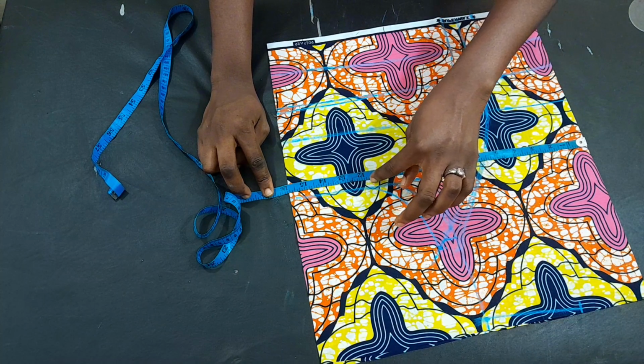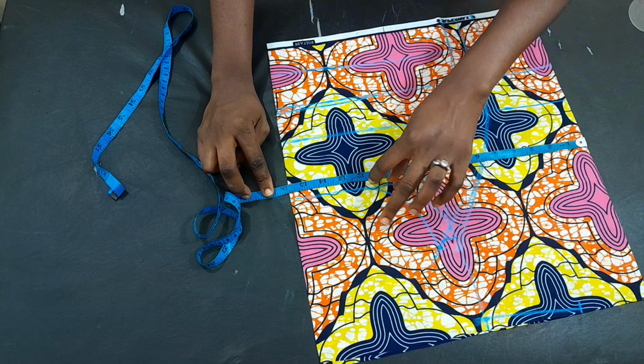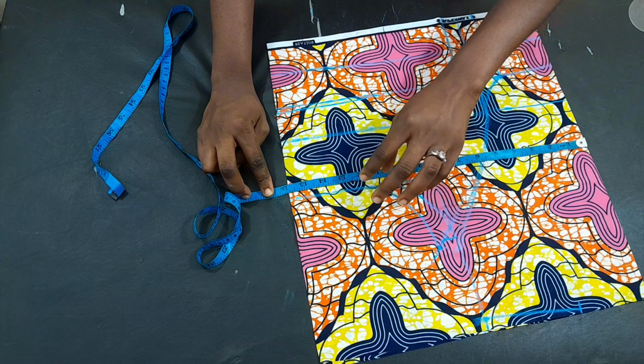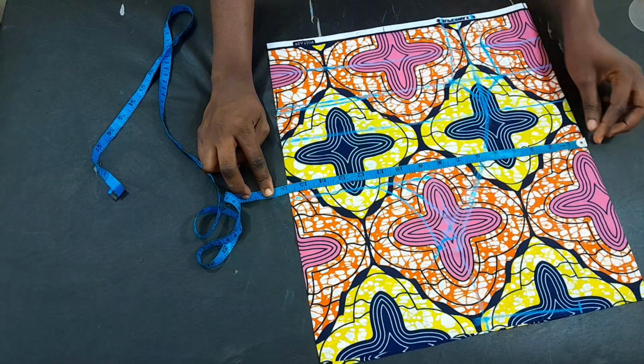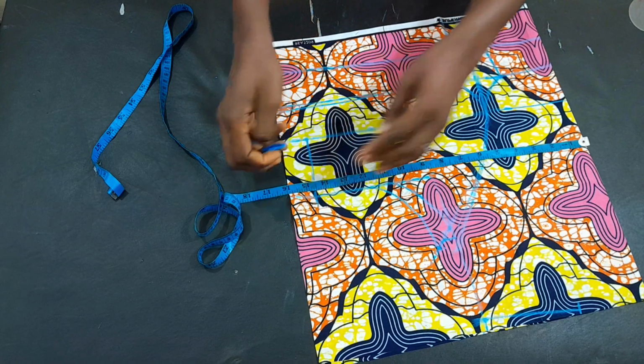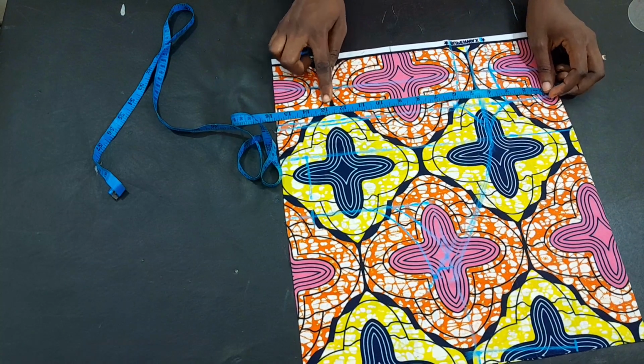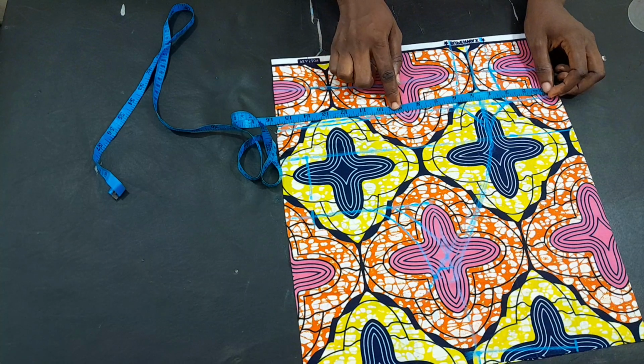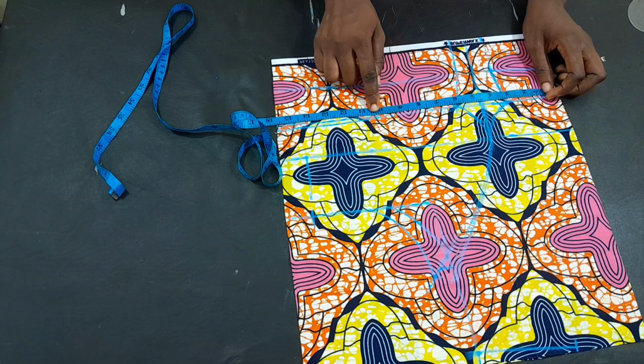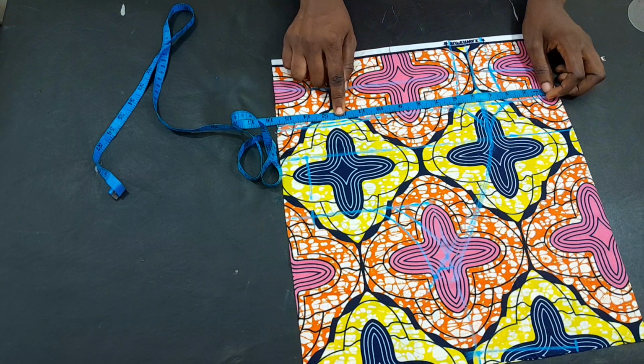That we're going to cut off there must be added to the new measurement on the bust. So I added 1.2 and then added another 3 inches sewing allowance. I extended the line to the bust point. Okay, so now we'll proceed to the under bust circumference.